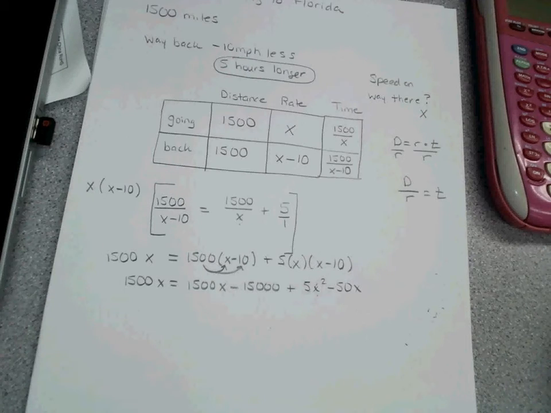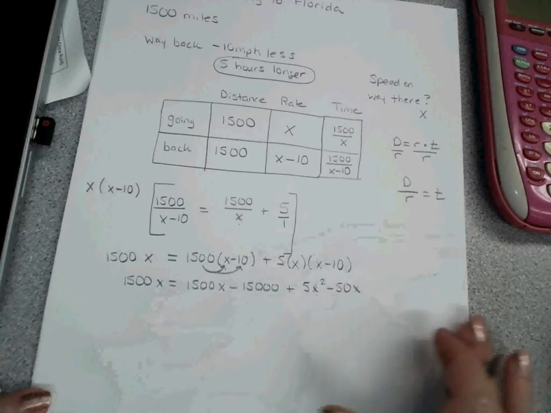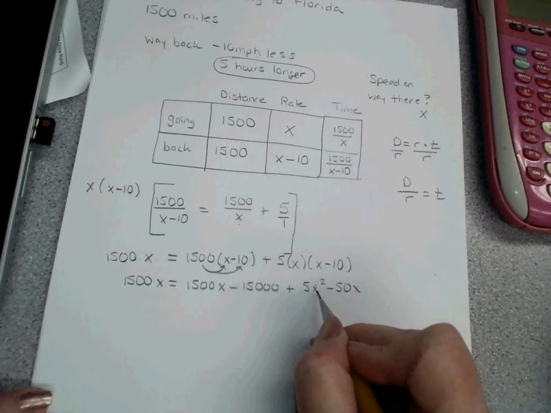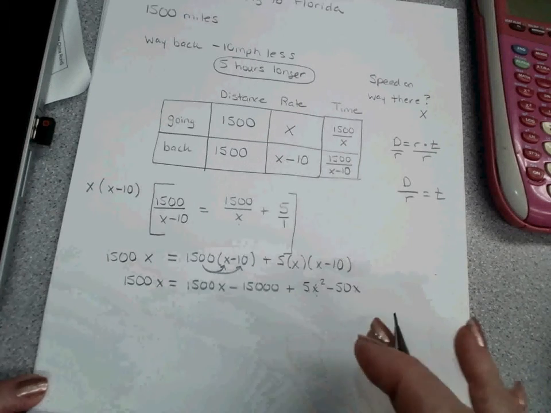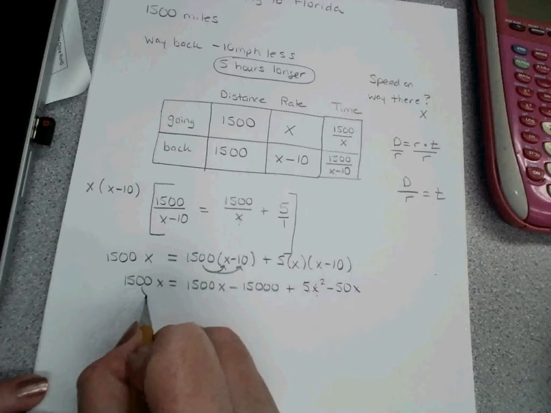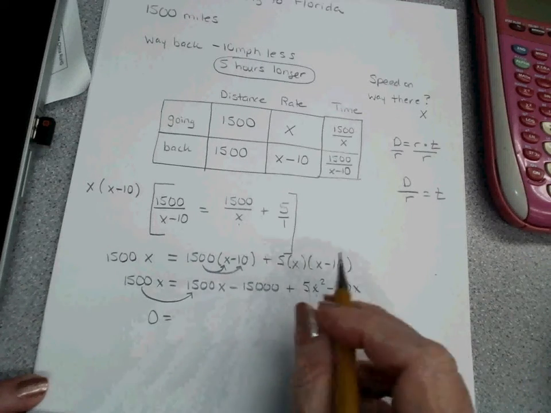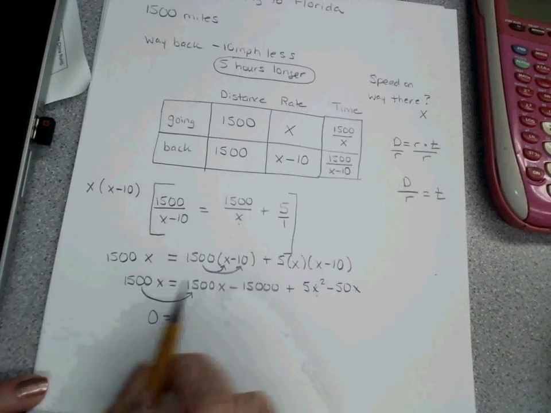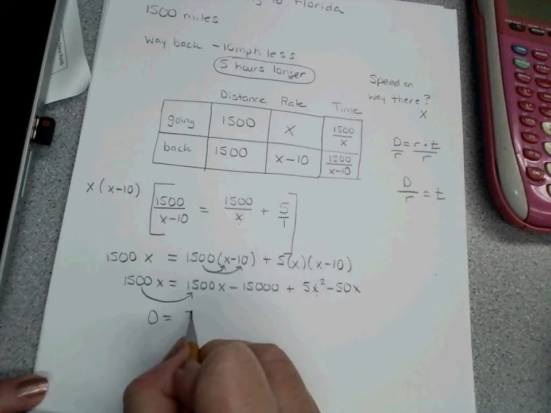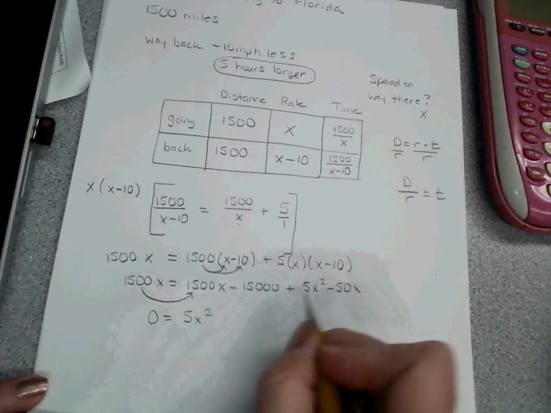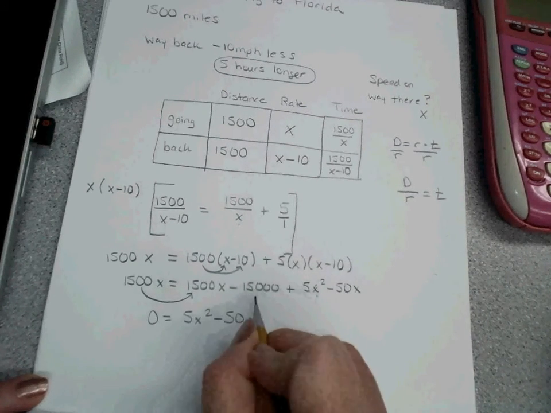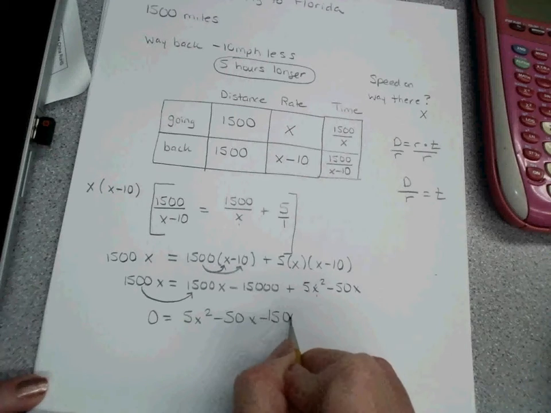It's a quadratic equation because of the squared. So everything has to equal 0. So I'm going to rearrange everything. I'm going to move that over, and lo and behold, it will cancel that. So now that 1,500 and that 1,500 are gone. Let me rearrange. 5x squared minus 50x minus 15,000 equals 0.